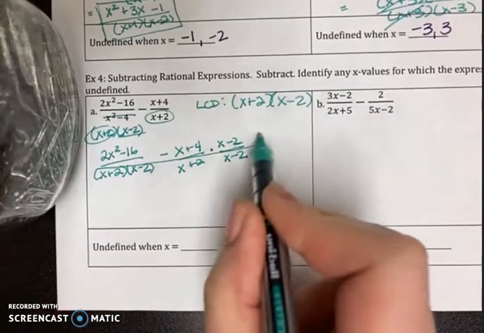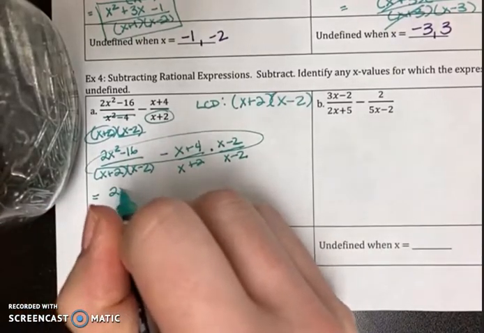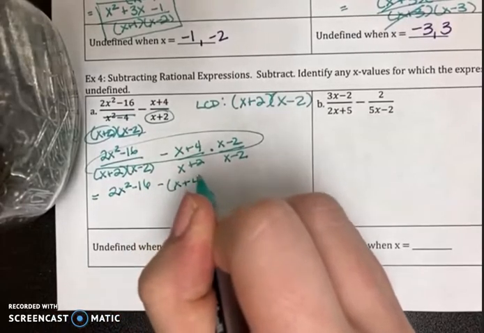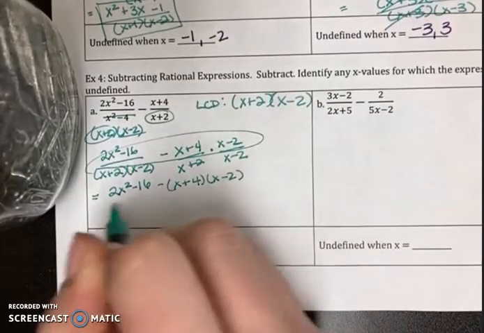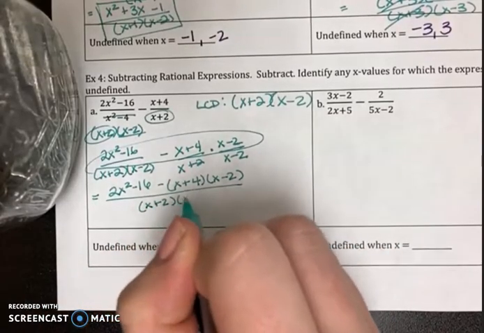Now we're just going to subtract since we have a common denominator. So I have 2x squared minus 16 minus x plus 4 times x minus 2 over the common denominator.